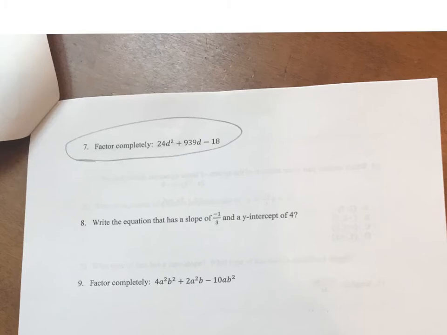So, one thing's for sure: 3 times 8d squared plus something d minus 6. So 3 goes into 9, 3 times. Now this is not divisible by anything that I can think of here.